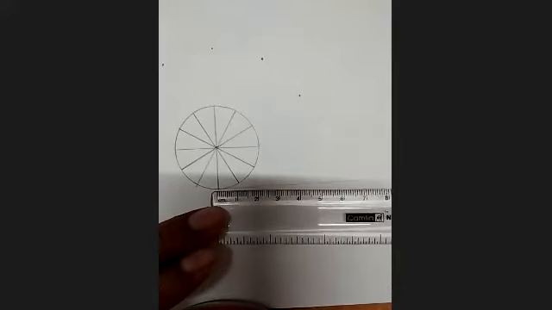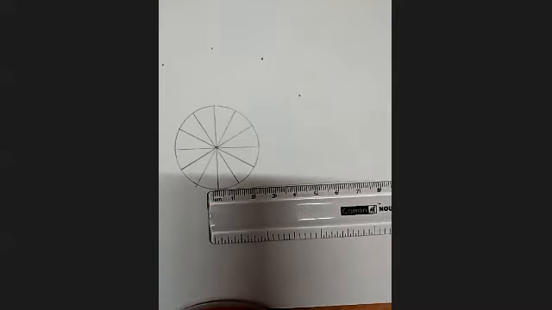Okay. Then do one thing. Next step. Through this bottom point, you draw a line which will be tangent to this circle. Tangent to this circle, and the length of the line will be equal to pi d.